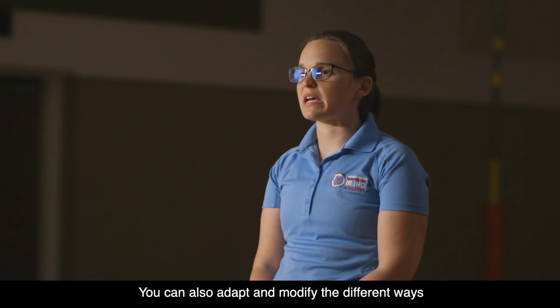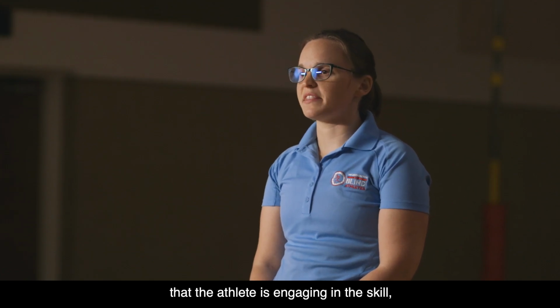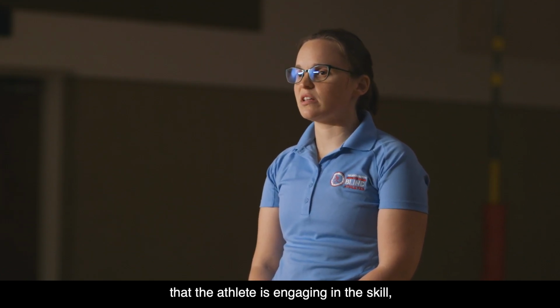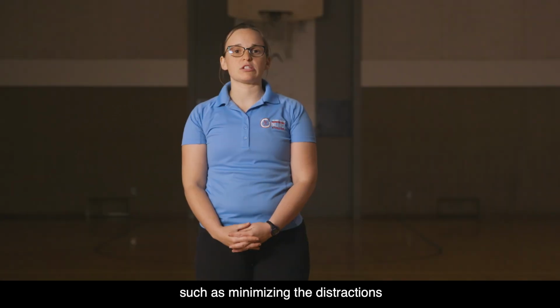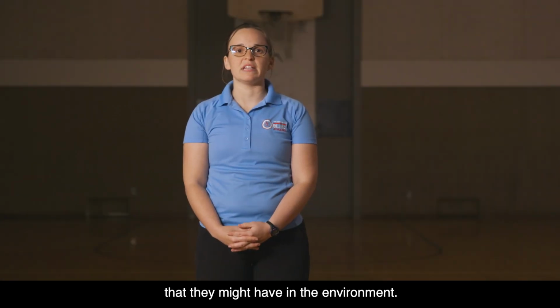These are all different ways for adapting, modifying, and accommodating different action and expression for different skills. You can also adapt and modify the different ways that the athlete is engaging in the skill, such as minimizing the distractions that they might have in the environment.